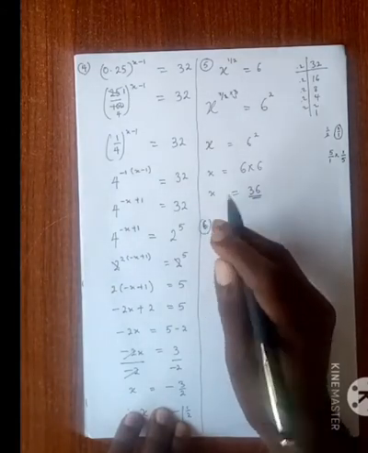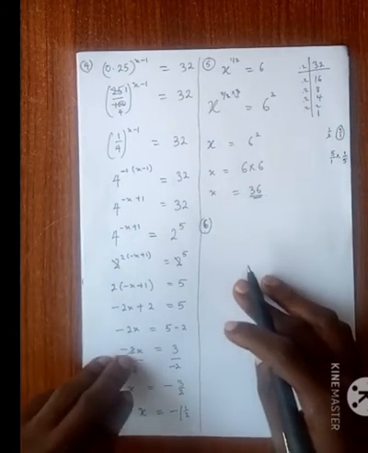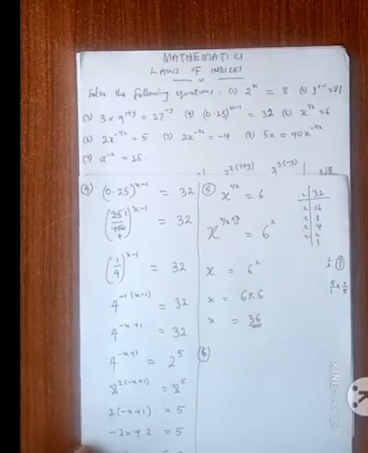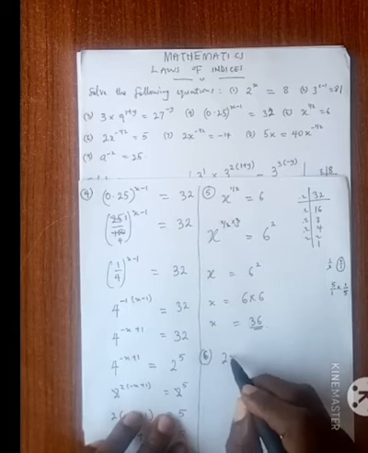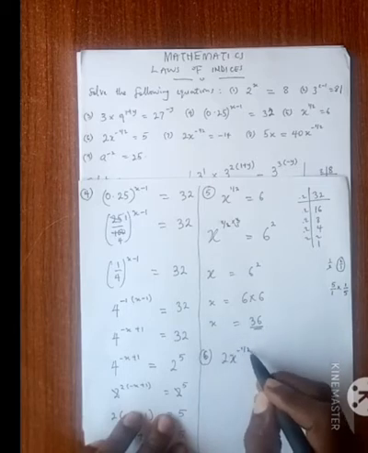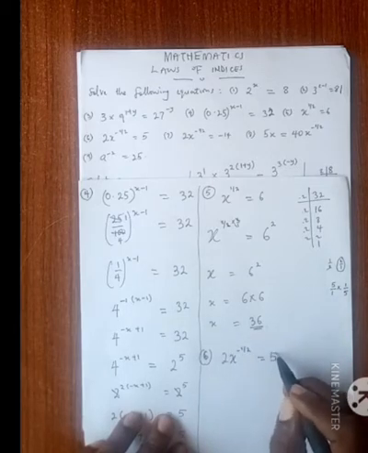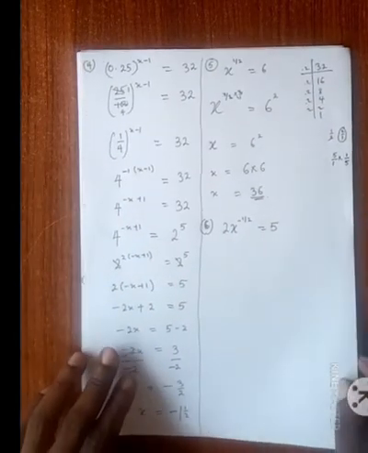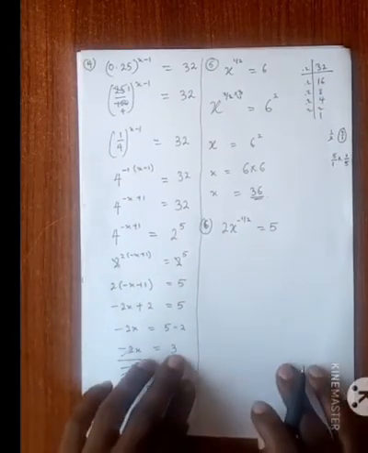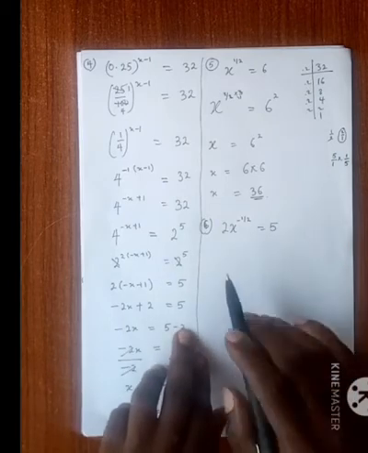In question number 6, we are asked to simplify or to solve 2x raised to power minus half is equal to 5. That is the question there. So solving this one is also very simple. The way to deal with it is this.